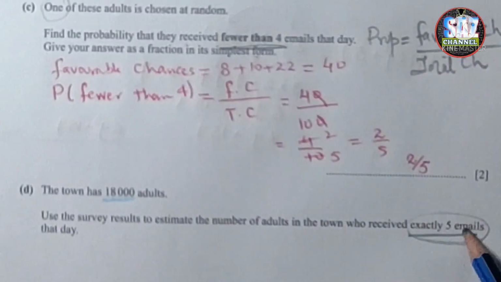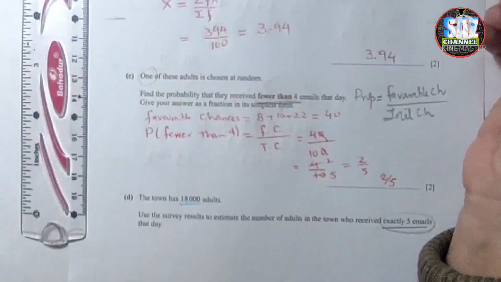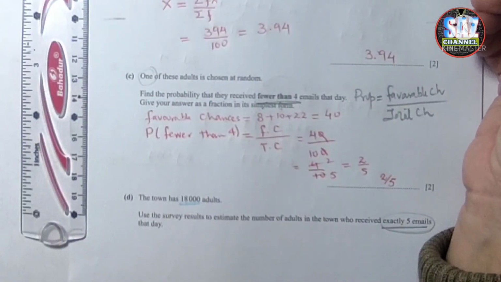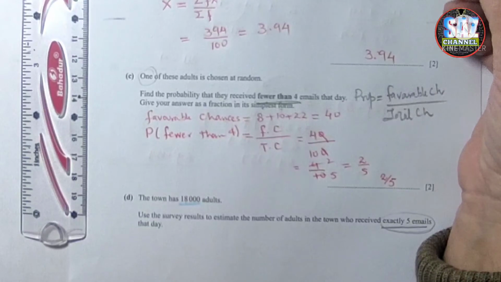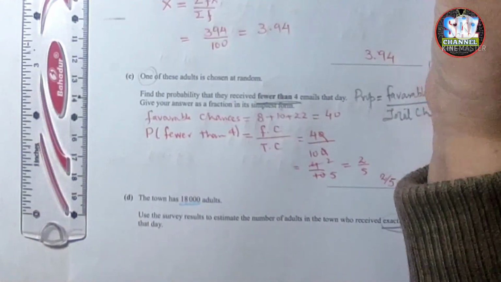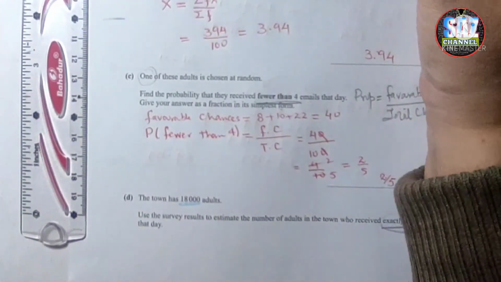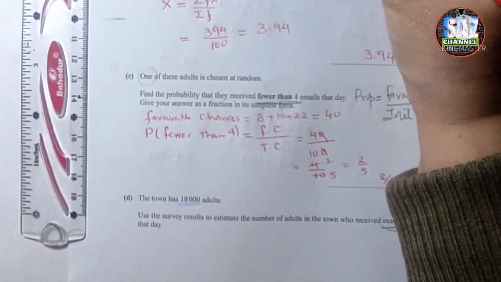First of all, we have to see how many people are getting exactly 5 emails. The number of people who are getting exactly 5 emails is 15.